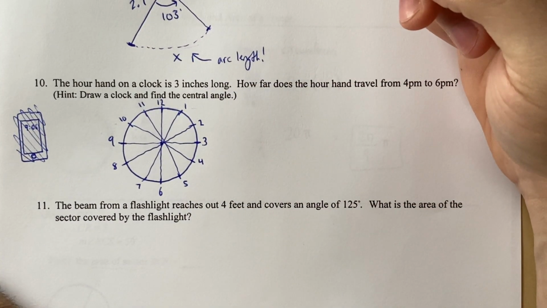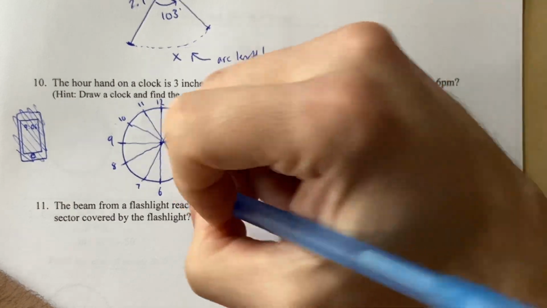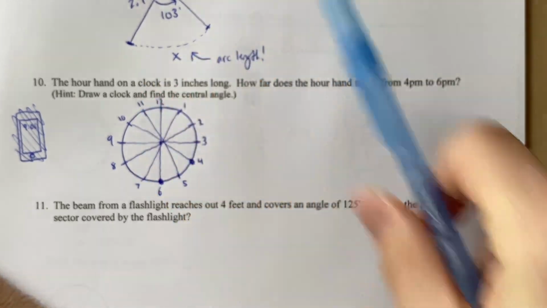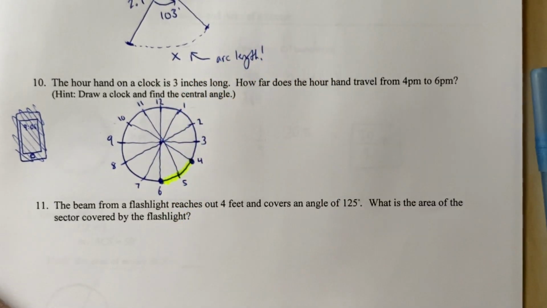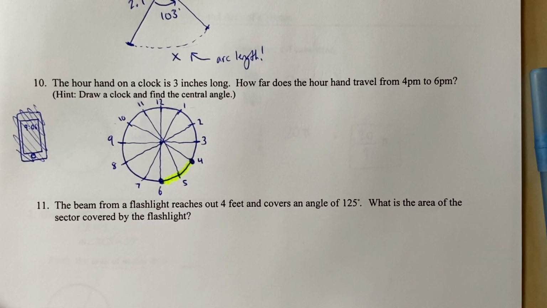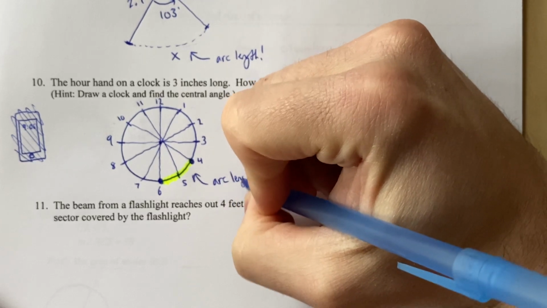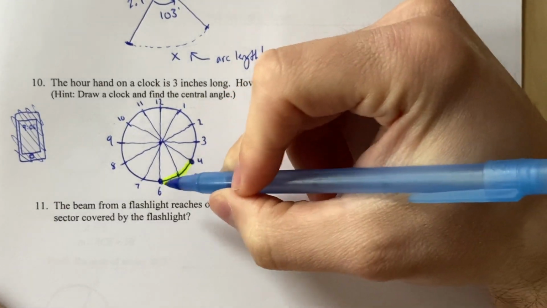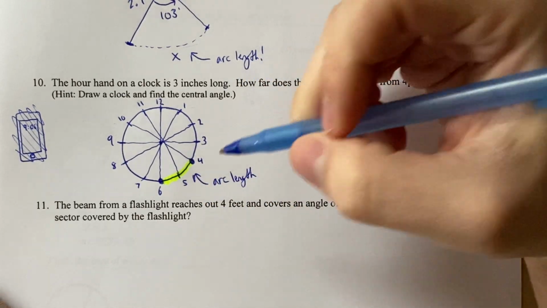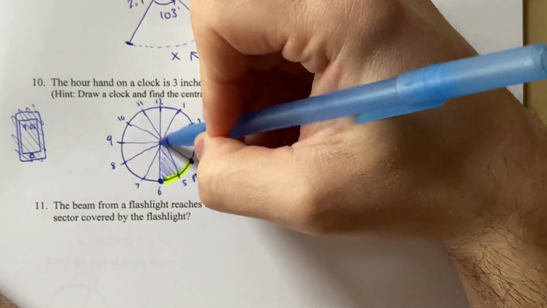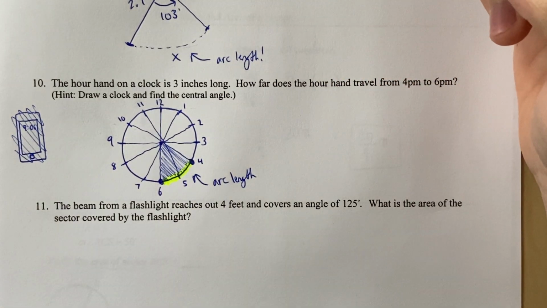All right, so think about it. Really not that bad. It says, how far does the hour hand travel from 4 p.m. to 6 p.m.? So all that's trying to find is this distance from 4 to 6. And again, it's saying how far does it travel. That, my friends, is arc length. If I measured this distance in inches, feet, whatever, we have to find that. So we're really looking at this slice of the clock because we're only worried about from 4 to 6. We're not worried about anything else.